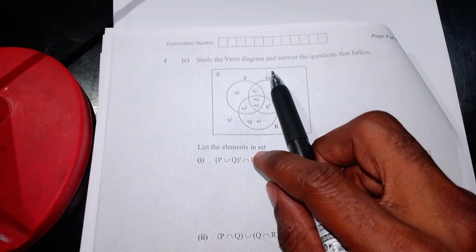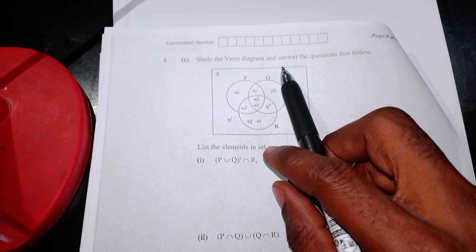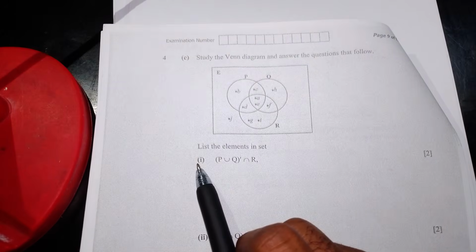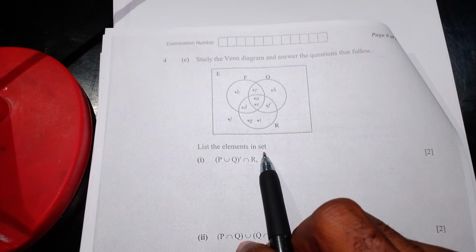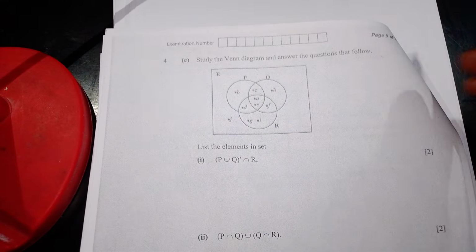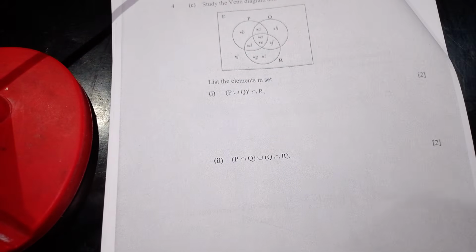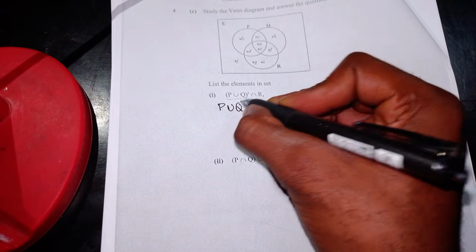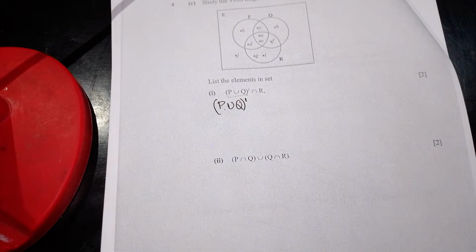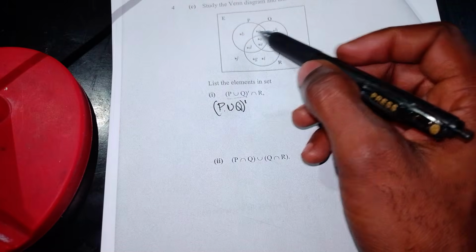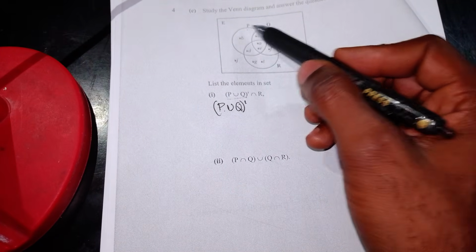So the Venn diagram, study the Venn diagram and answer the questions that follow. So list the elements in set P union Q complement intersection R. So to list these elements, I can start with these things here. I can start by listing elements in P union Q complement. So by P union Q complement, I mean elements which are outside P and Q.